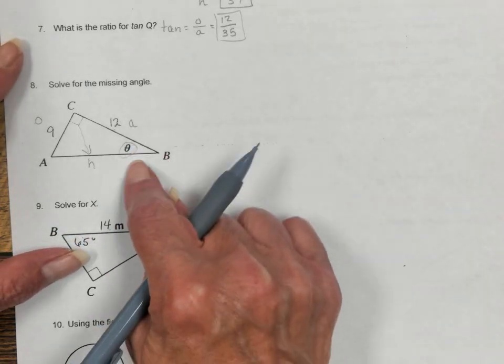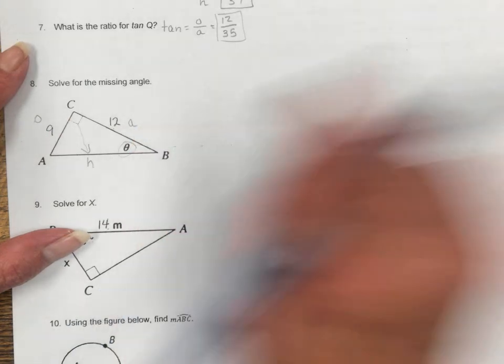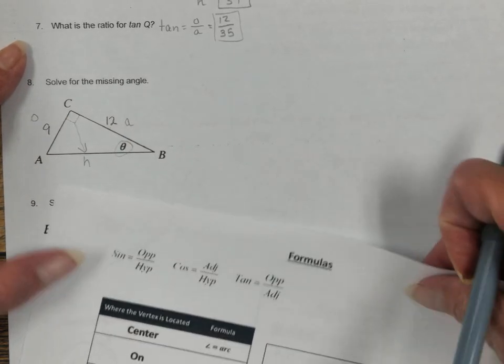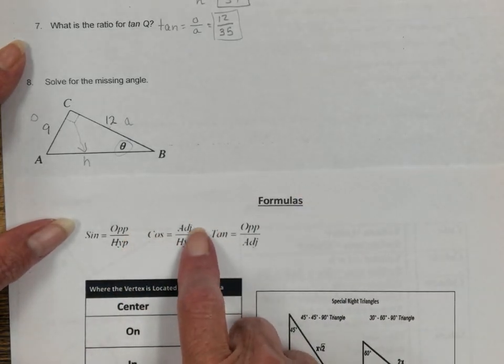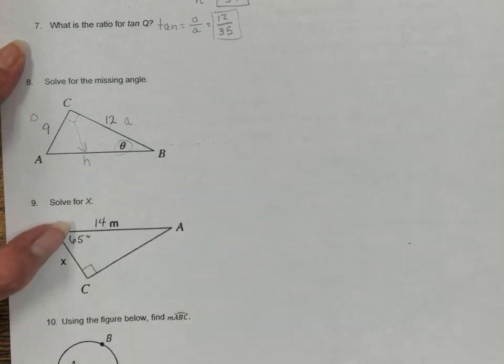Let's see, I gotta solve for theta. I have information on opposite. I have information on adjacent. Okay, I have information on opposite, no hypotenuse. I have information on adjacent, no hypotenuse. I have information on opposite and adjacent. I'm going to use tangent. I'll write that down.